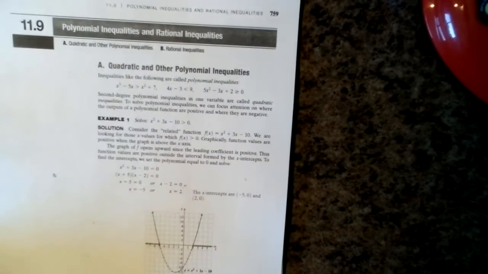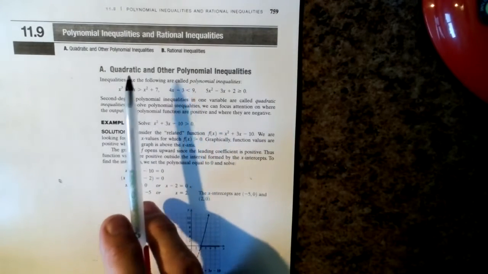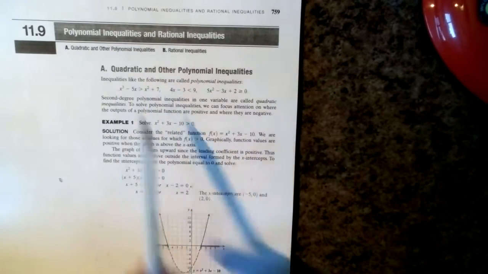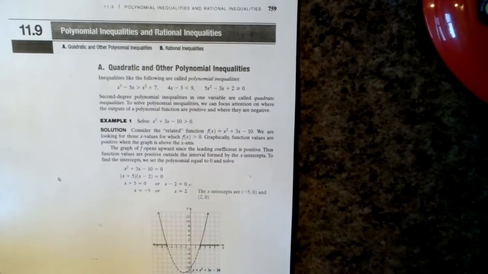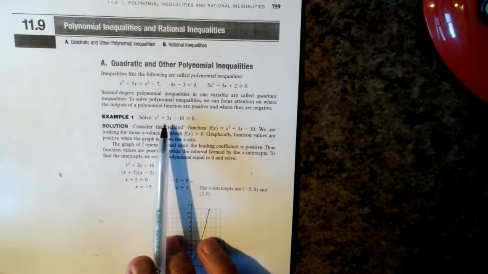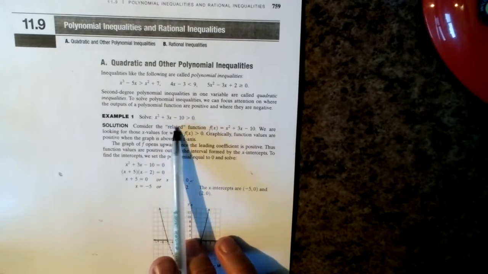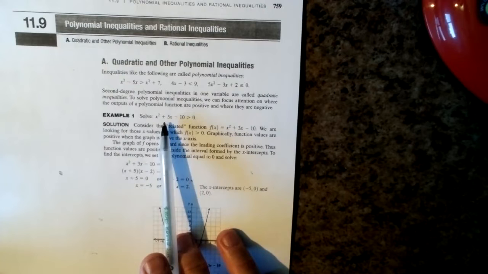Section 11.9, how to solve the second degree inequality. What we practiced was the first degree inequality, but now we're dealing with the second degree. In this example, x² + 3x - 10 > 0. This is a second degree because the power of x is 2.